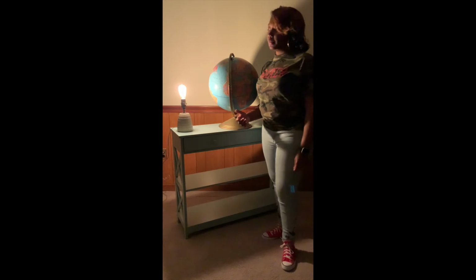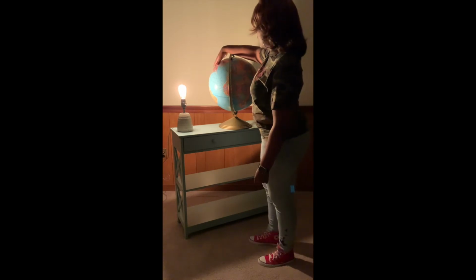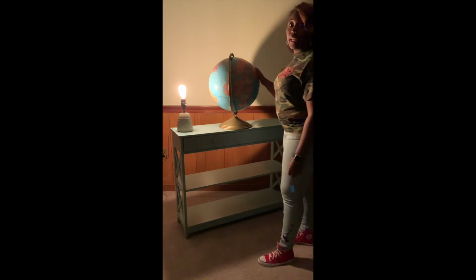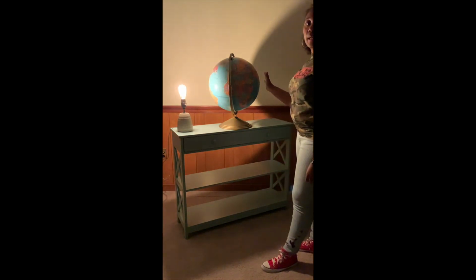I'll use this model to show you how we get daytime and nighttime. The lamp represents the sun. The globe represents the earth. On this side, we have the western hemisphere. Remember, we live in the western hemisphere. This side is the eastern hemisphere. Now, in the western hemisphere, it is daytime because this side of earth is facing the sun. Now, over here, it is nighttime. See, it's dark. It's facing away from the sun.